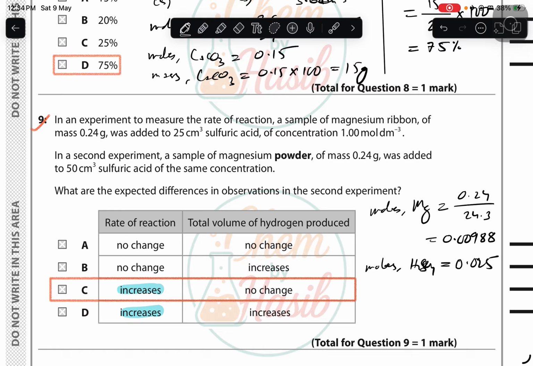So definitely sulfuric acid was already in excess. So sulfuric acid was already present in excess, right? So if you take even more sulfuric acid, the volume of hydrogen gas produced will not increase. It would remain the same. Okay.